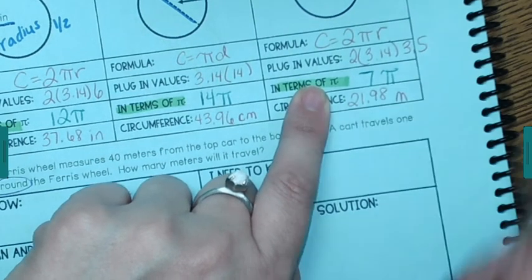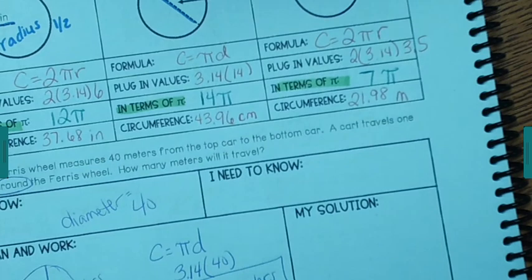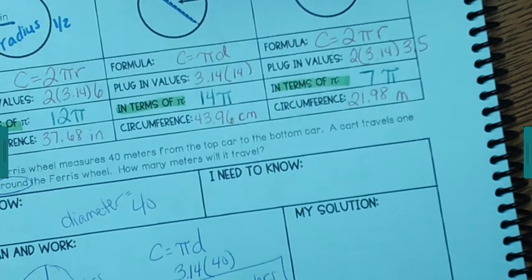7 pi. That's it. Okay? So in terms of pi just means don't multiply by 3.14. Leave it there. On the DCA, there is one, but I'll probably give y'all a reminder on that day. Otherwise, I'm not going to test you leaving it in terms of pi, because I know that's not what you need for 8th grade. Okay? Everybody okay with this?